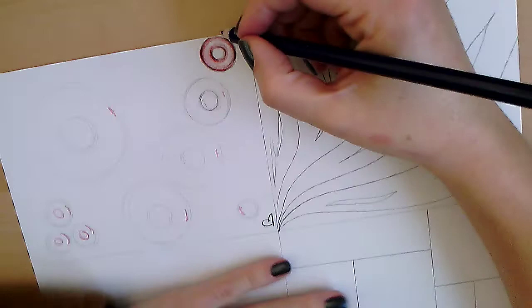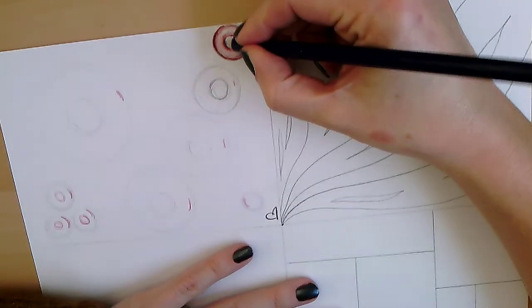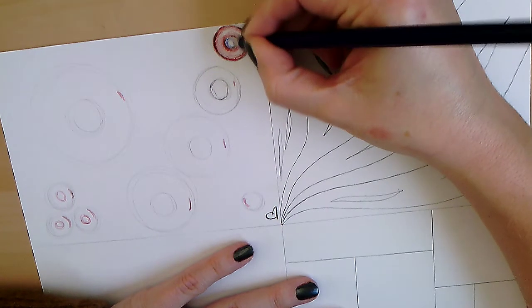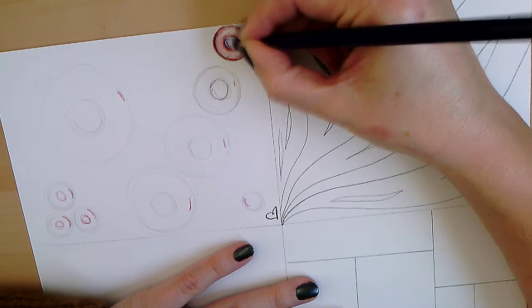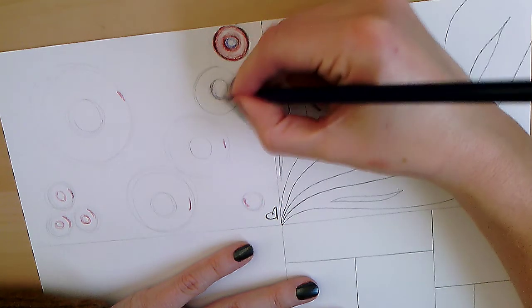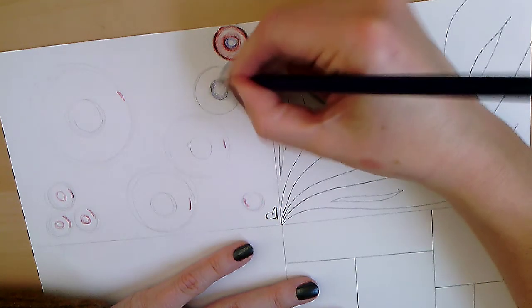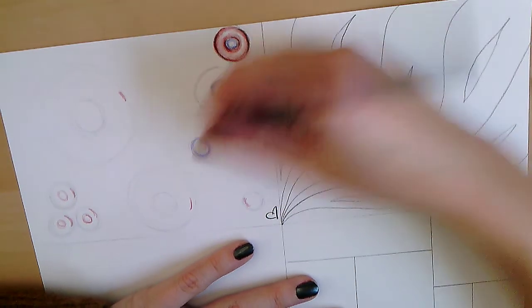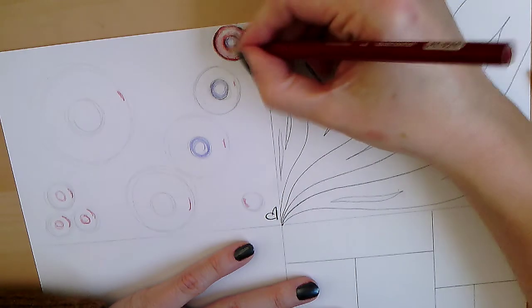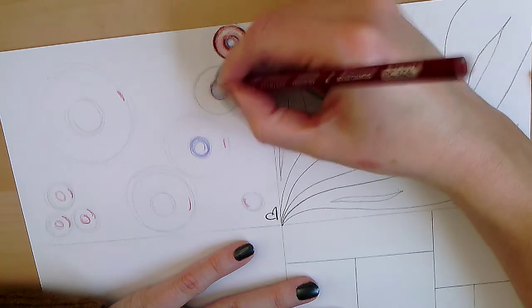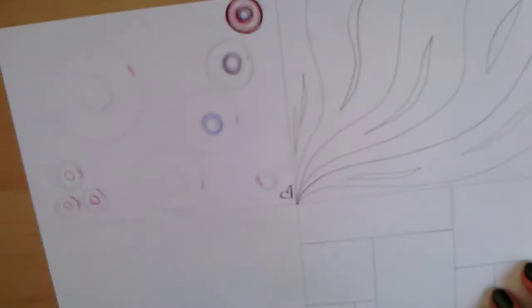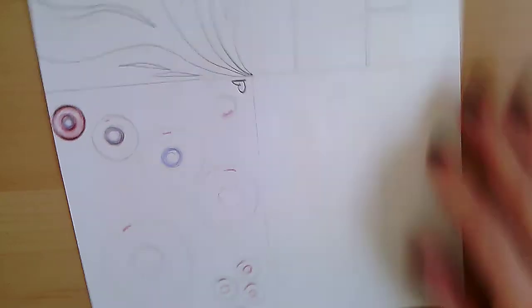Then I want the insides of this one, of some of these, to be like a blue violet. Around in the middle. Or red violet, not blue violet. So that's just like one of my little ideas that I have.